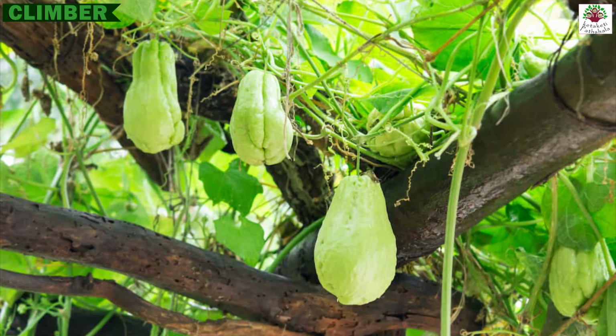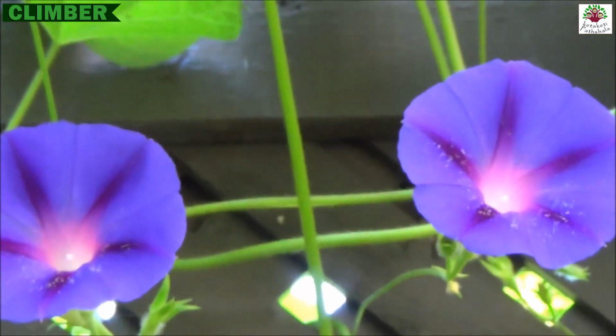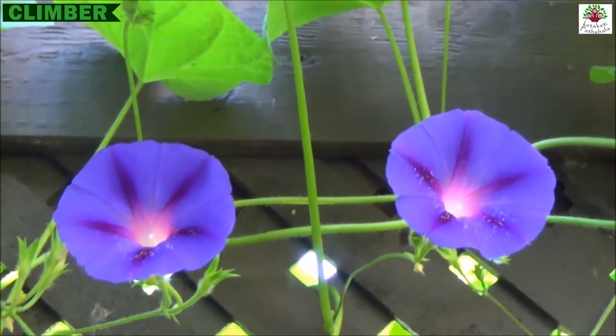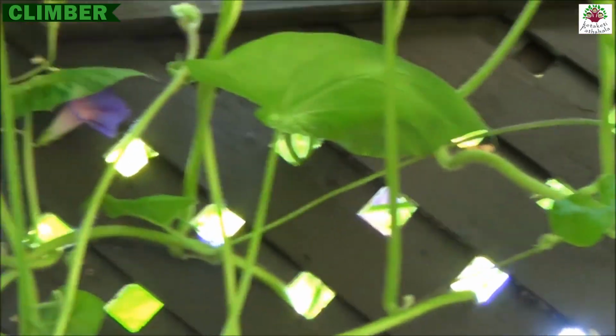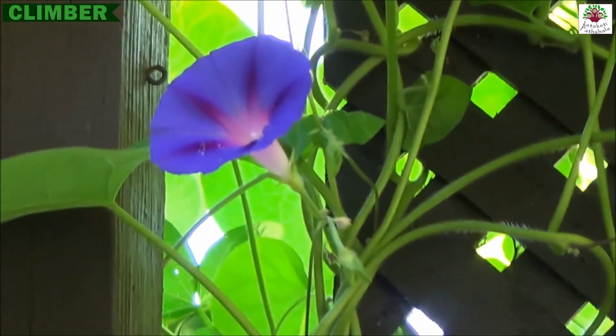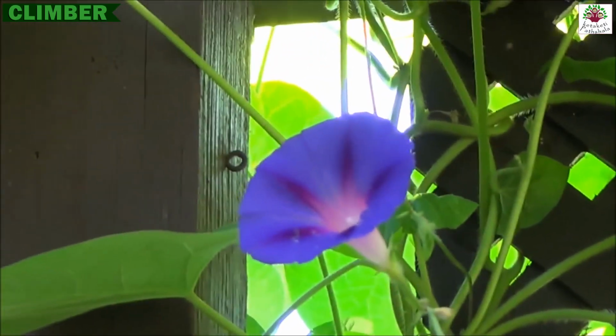Well, this one is not vegetable, but this is another common creeper plant found around us. It is called morning glory, as the flower blooms with the morning sun and lasts only for a day. There are 1,000 different varieties of morning glory flowers. So start looking for morning glory and see how many different varieties can you find.